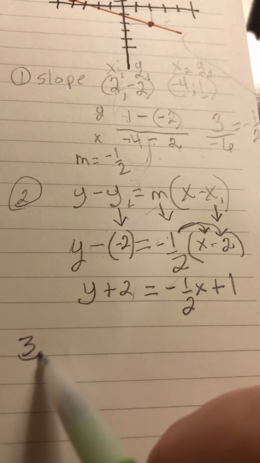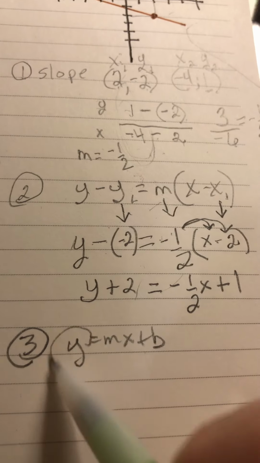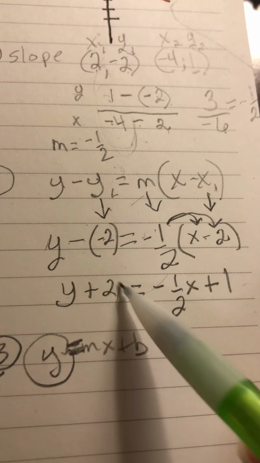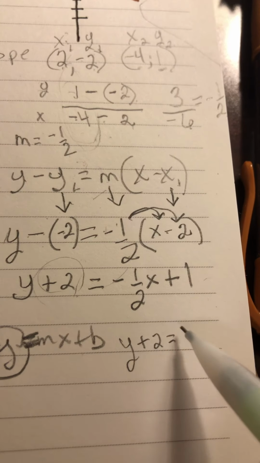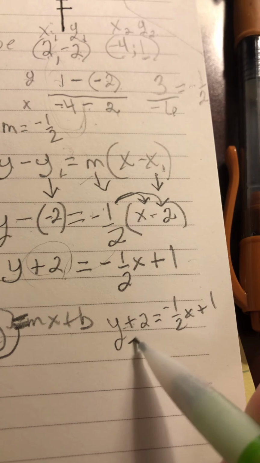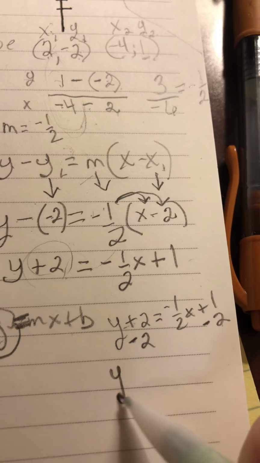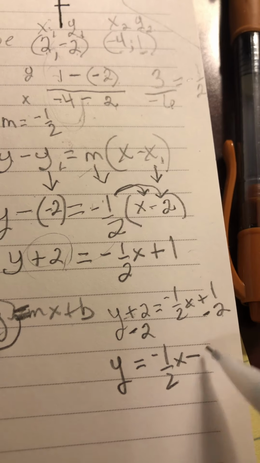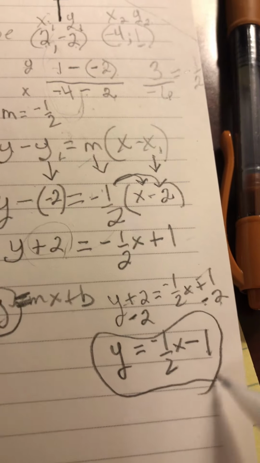So step 3, to get it in slope-intercept form, which is the y equals mx plus b form, we've got to get y by itself on one side of the equal sign. Right now, y is not by itself. It has a plus 2. So to get y alone, we have to do the opposite. We have to subtract 2, and subtract it from what's over here too. So we get y equals negative 1/2 x minus 1, because plus 1 minus 2 is a negative 1. This is my linear equation.